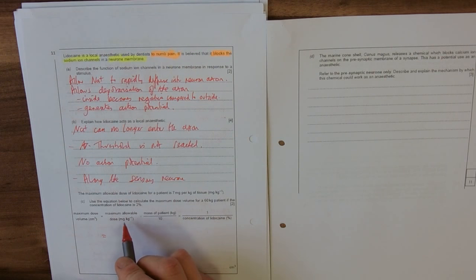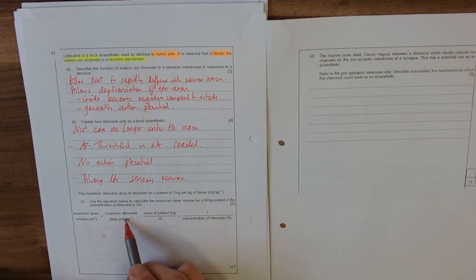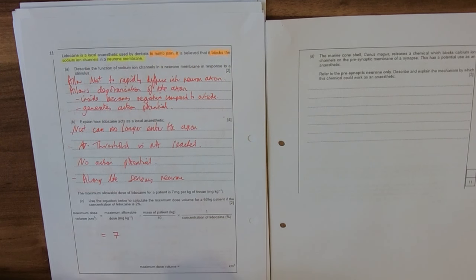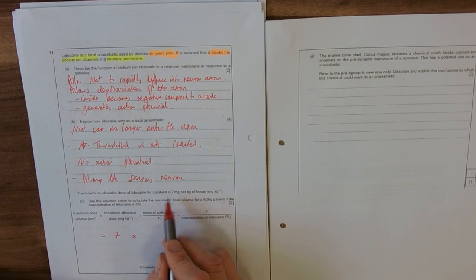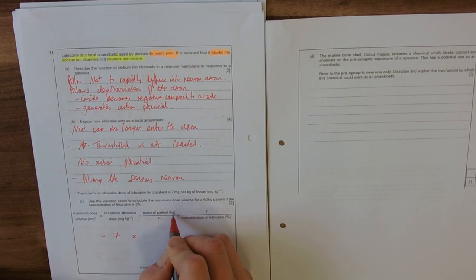Maximum allowable dose is 7 per kilogram. We don't need to change the number. The units are the same. Mass of the patient, 60 kilograms. The units are the same. Bit of a gift so far.